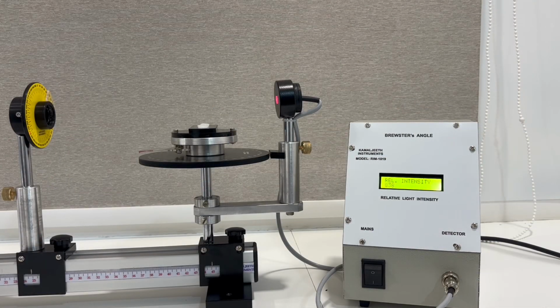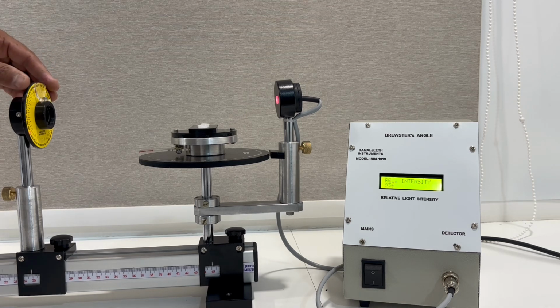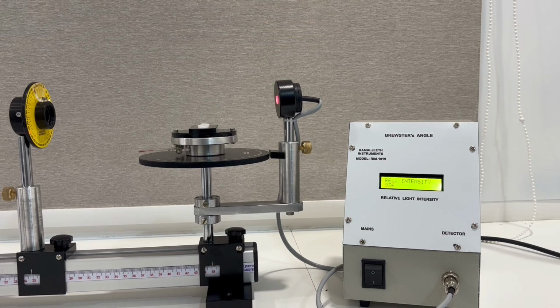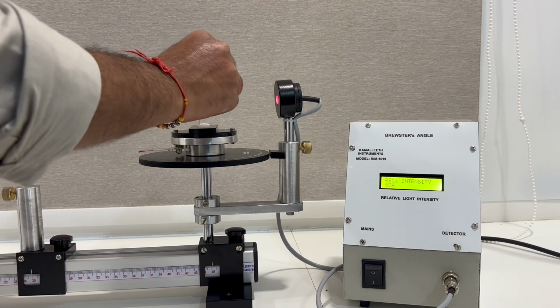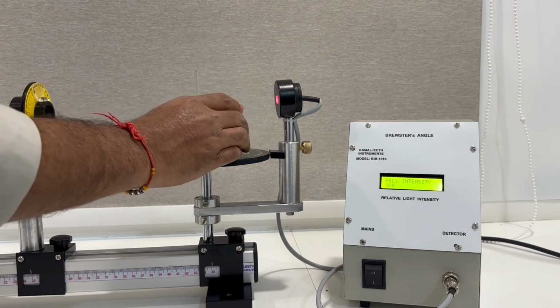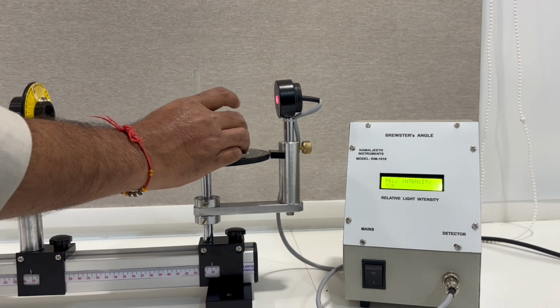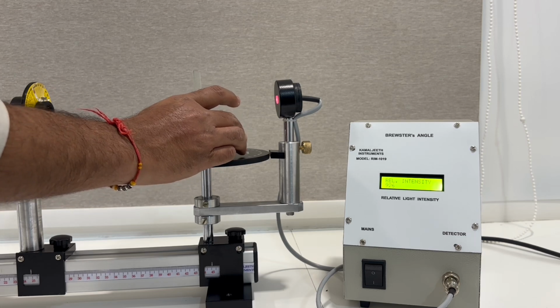Now rotate the polarizer such that the detector reads maximum value. Note that this is a relative intensity and it's dimensionless. A sample is fixed on the center of the goniometer table and the table is rotated such that the sample is perpendicular to the path of the laser beam.